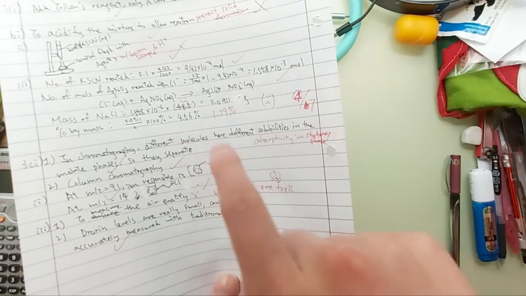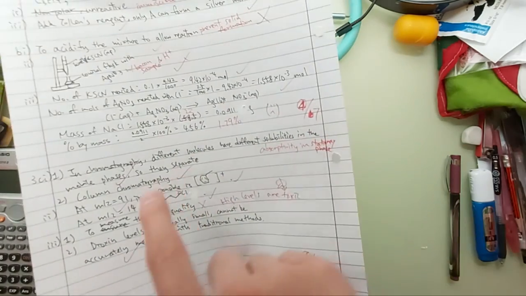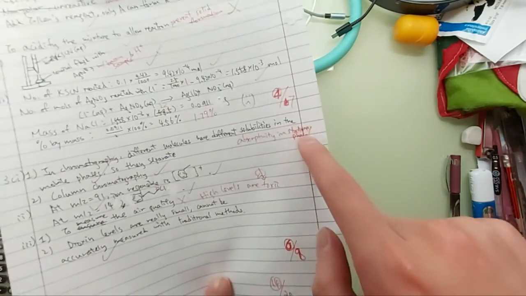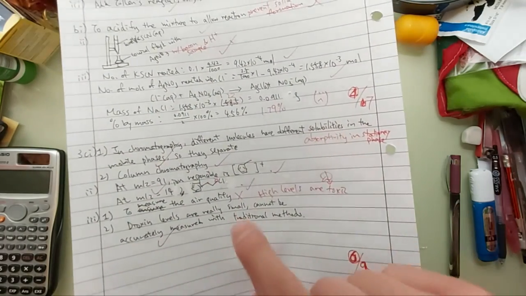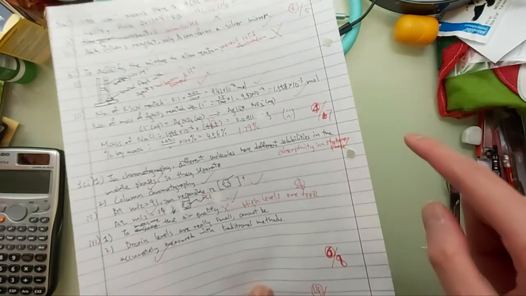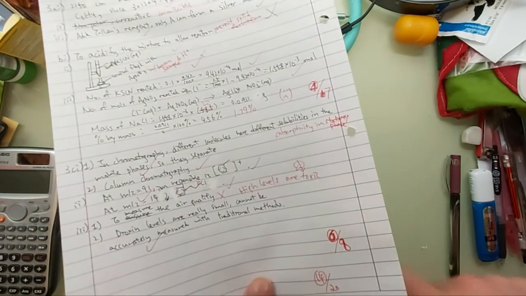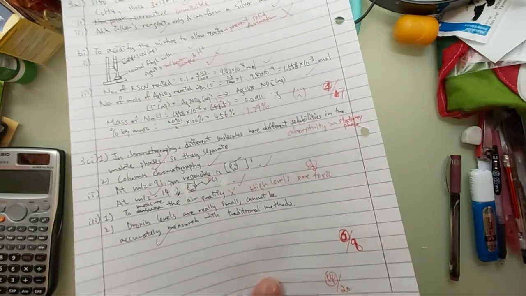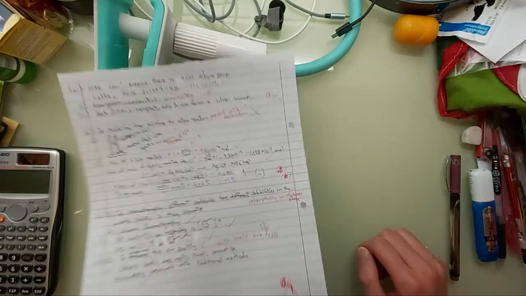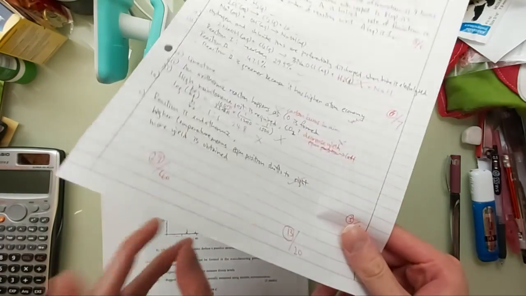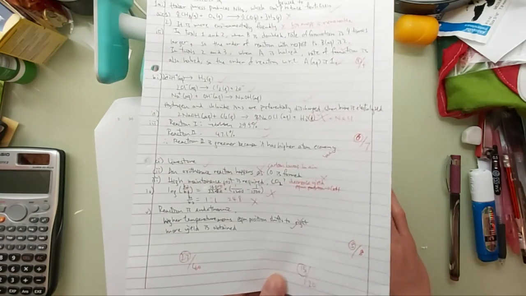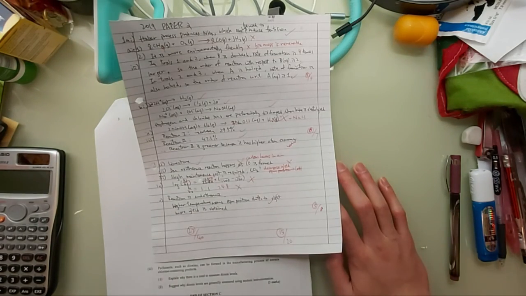In chromatography, different compounds have different solubilities in mobile phases. Yes, that is correct, but I also need to write absorptivity in stationary phases. And high levels are toxic. I know this, okay? But I just didn't know that I have to write this. And this one is kind of correct, but I should write that modern instruments are more accurate and sensitive. So overall 27 out of 40, or actually 26, which is quite tragic. So I guess I'll work harder. I don't know, man.